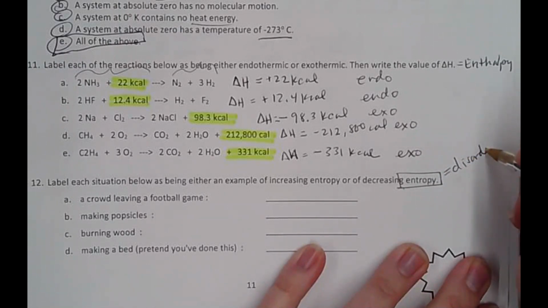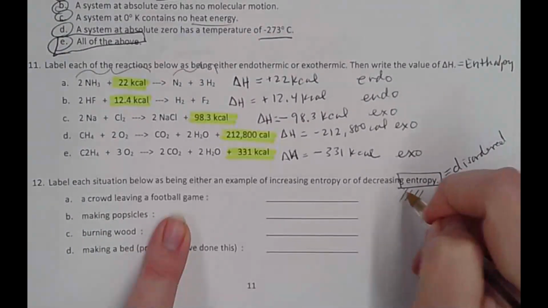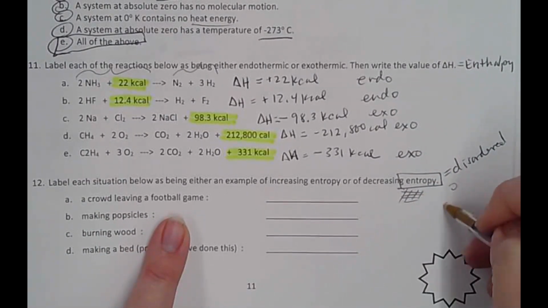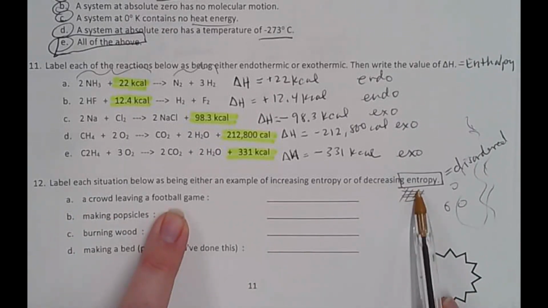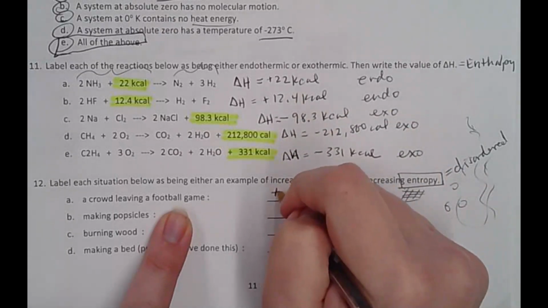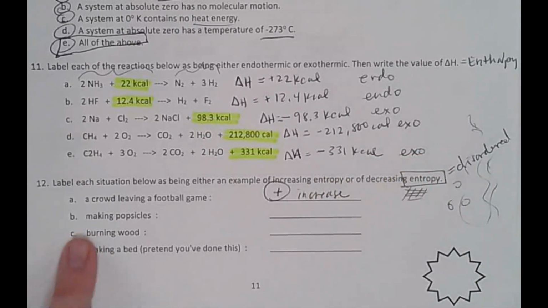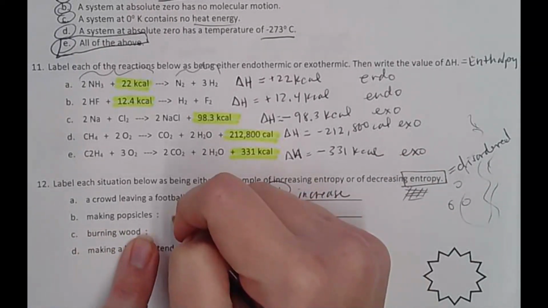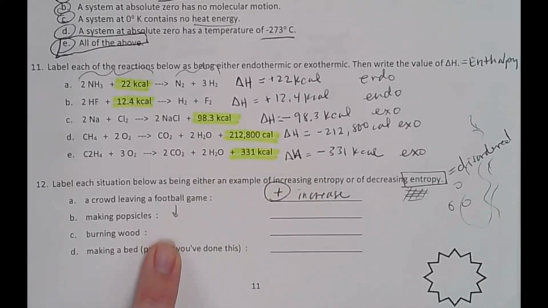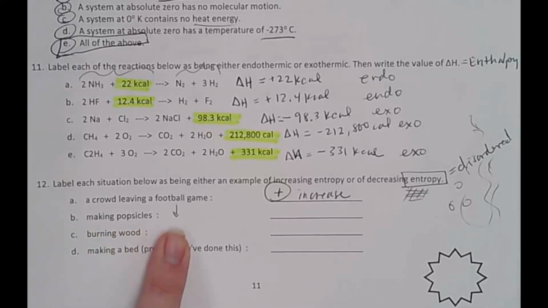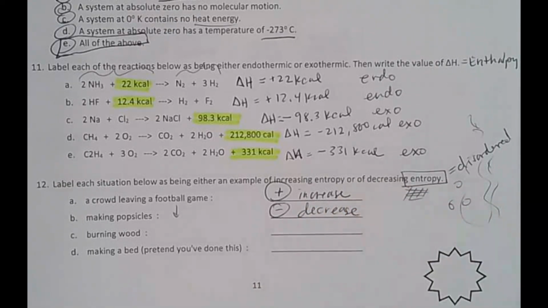How disordered is it? So if a crowd leaves a football game, they were all probably in the stands sitting nice and neat, and now they're driving away in their cars randomly, maybe running into each other. So that would be an increase in disorder. So that would be a positive increase in entropy. Making popsicles, you're going from a liquid to a solid, so the amount of energy in the system is going down, it's slowing down. So my disorder is getting less, so that would be a negative or decrease in entropy.